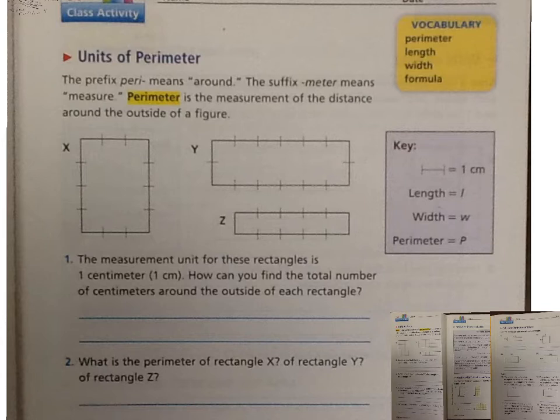Okay, so on the key here on the right, it shows you the distance is 1 centimeter. And this is real. This is really 1 centimeter. So it's not like we're speaking hypothetically if it was 1 centimeter. This is 1 centimeter. So each of these lines is 1 centimeter, all the way around. So L equals length, width equals W, and perimeter equals P.